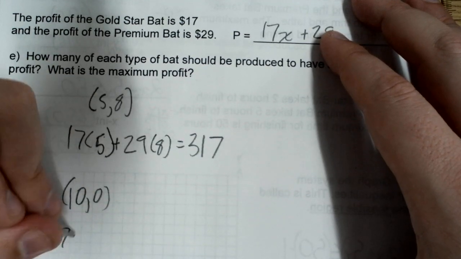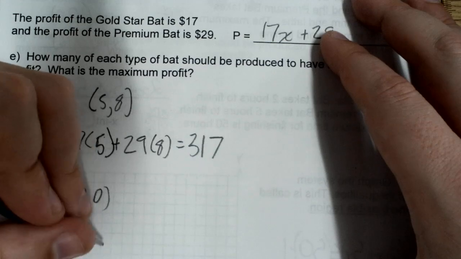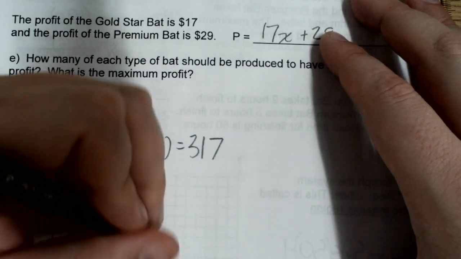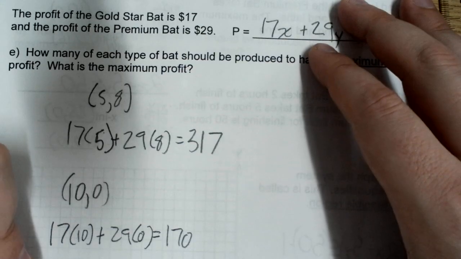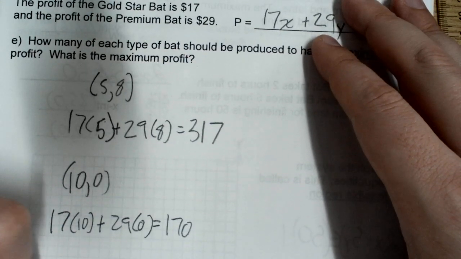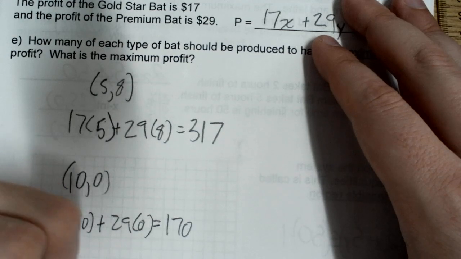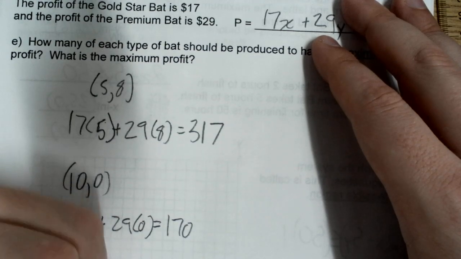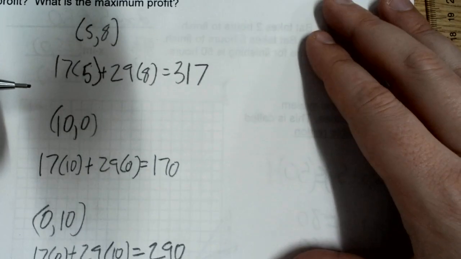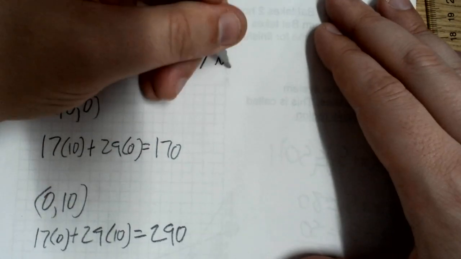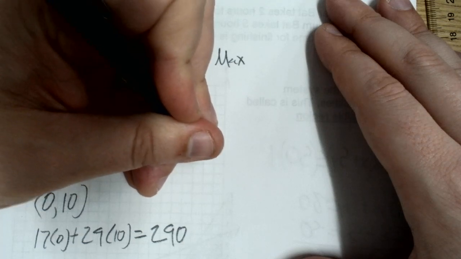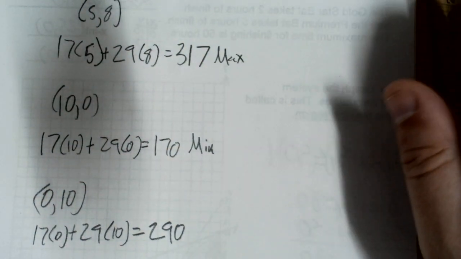When I do 10, 0, then 17 times 10, 29 times 0 gets me 170. And for 0, 10, I would have 17 times 0 plus 29 times 10 gives me 290. So there's my maximum, there's my minimum, okay, in terms of how much profit I would make.